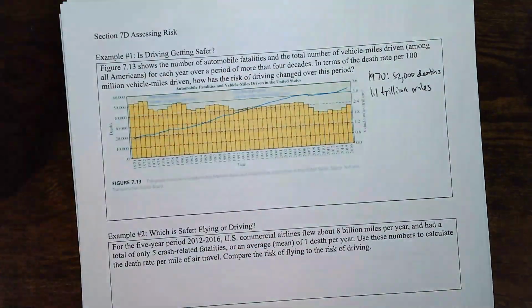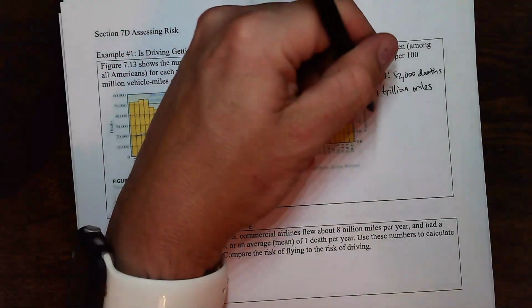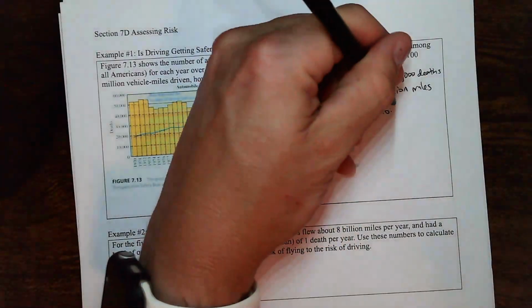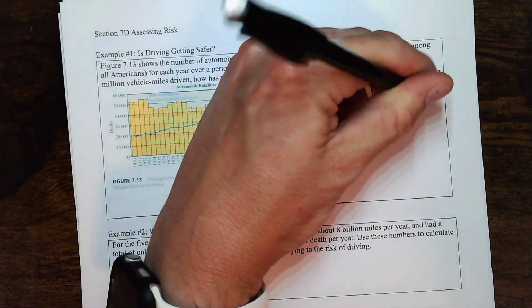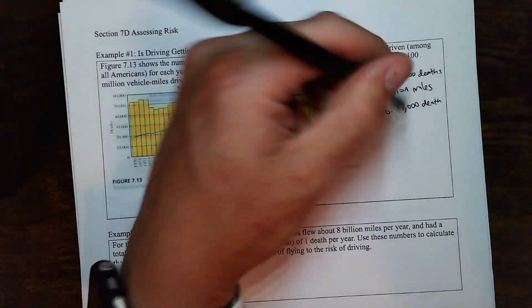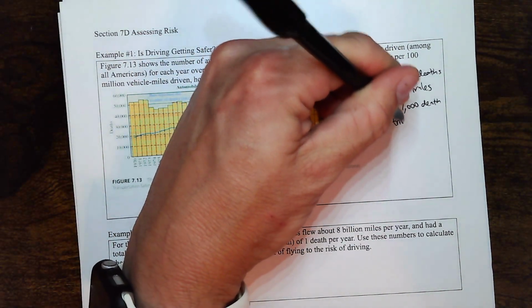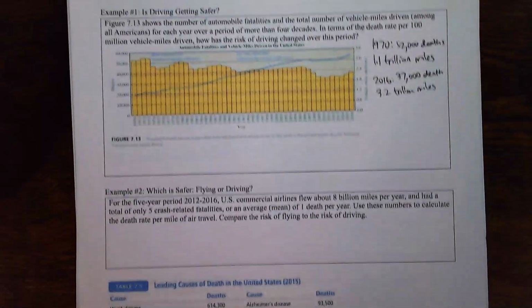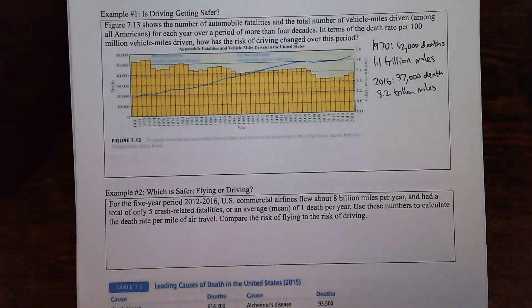Okay, and then 2016, it looks like about 37,000 deaths, and we had around 3.2 trillion miles driven. So now what we've got to do, in terms of death rate per 100 million miles driven, is convert this to 100 million. What would be the outcome here? So deaths per miles driven.